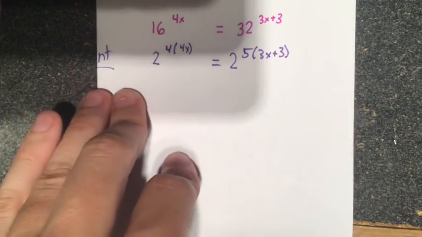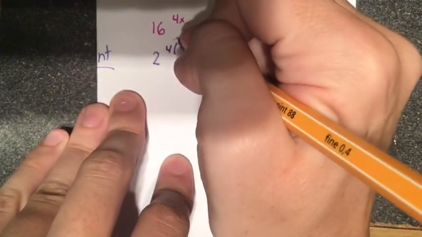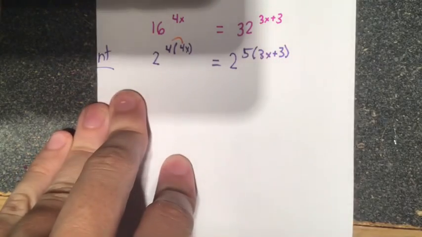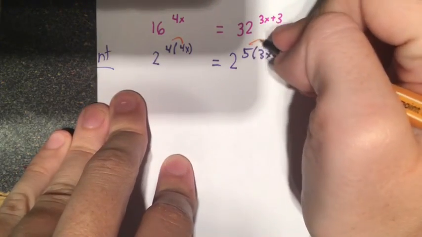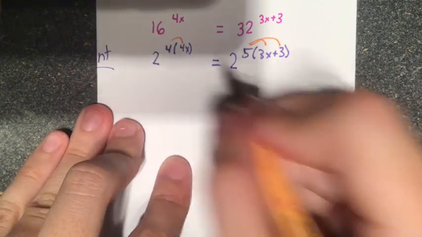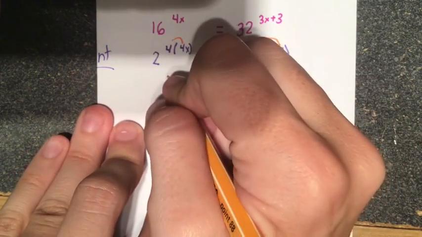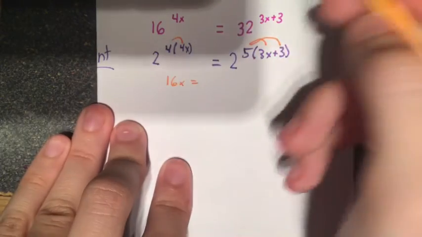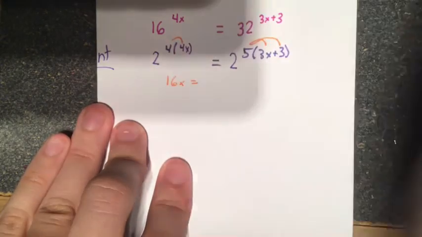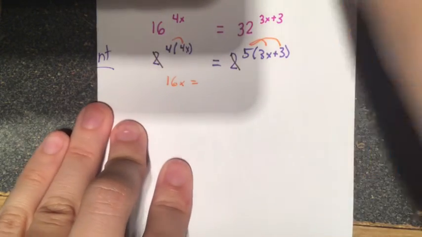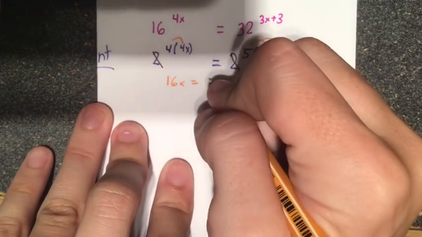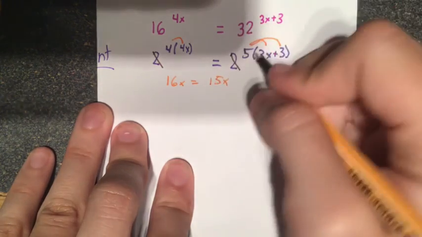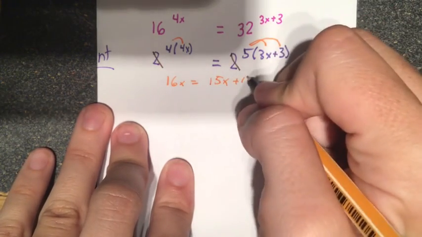So now on both sides, I need to distribute. The first side's easy because there's no constant there. But on the second side, we need to distribute to both pieces here. So 4 times 4x gets me a 16x. And our bases are going to cross out. Sorry, guys, I forgot to say that. And then we're going to distribute here, and we're going to have 15x plus 15.